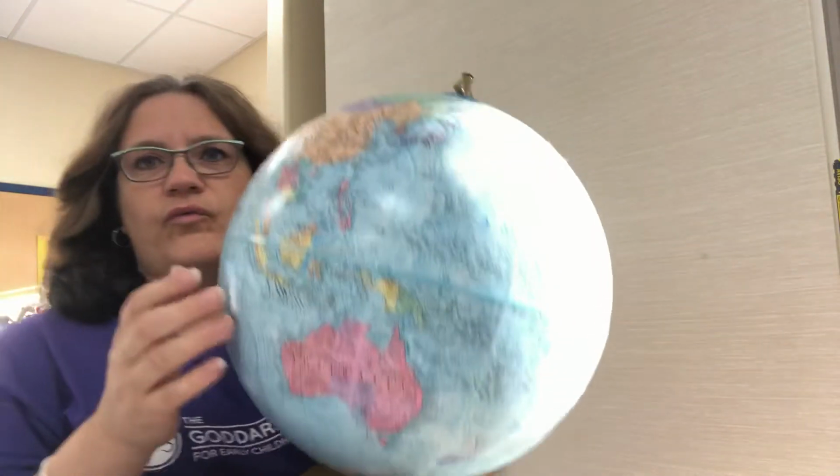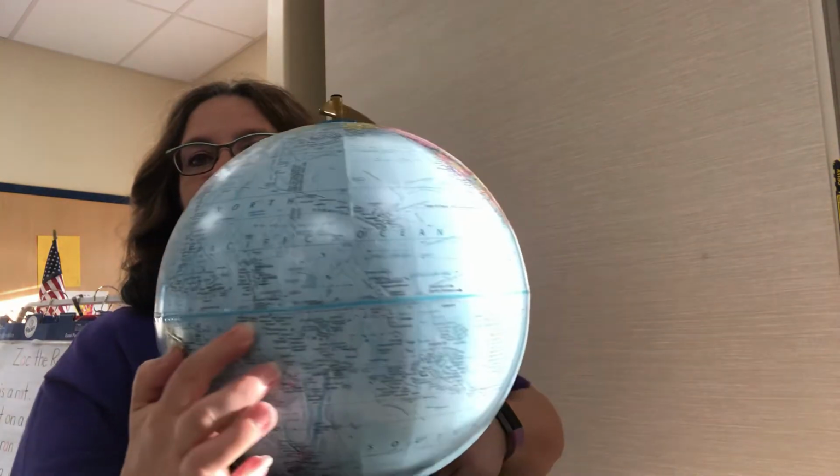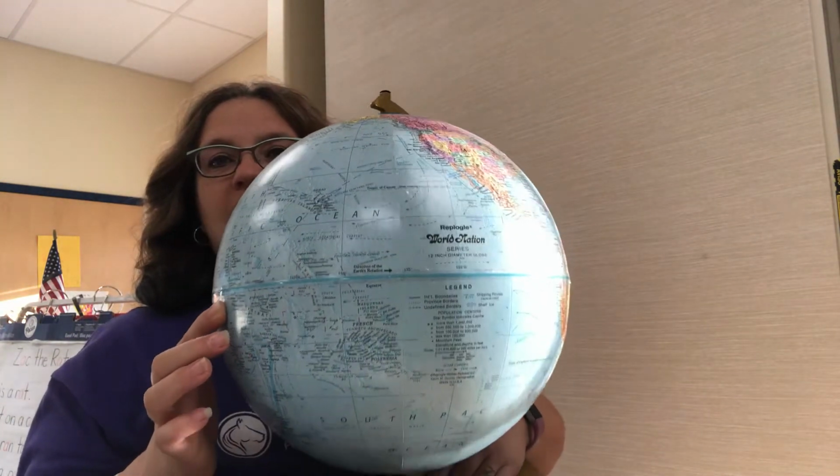Now there's a couple of new words we can learn. If you can see right in the middle of a globe, there's a line. That line is called the equator. Now, the equator is right in the middle. So you have a piece on top and a piece on bottom. You have the northern hemisphere and the southern hemisphere.